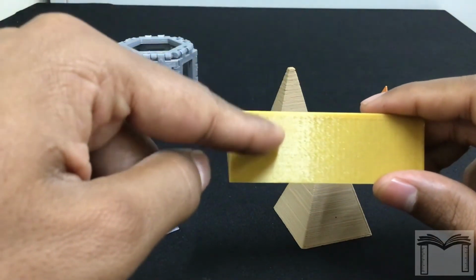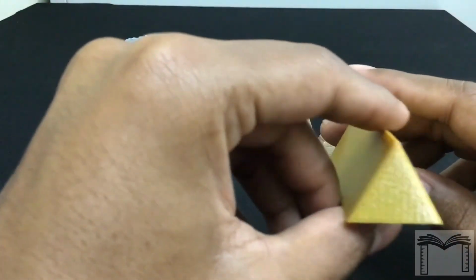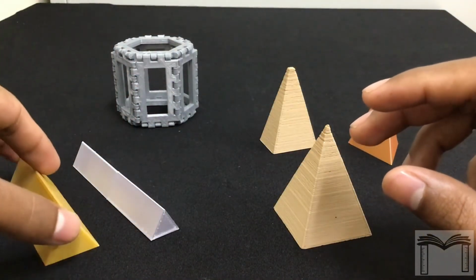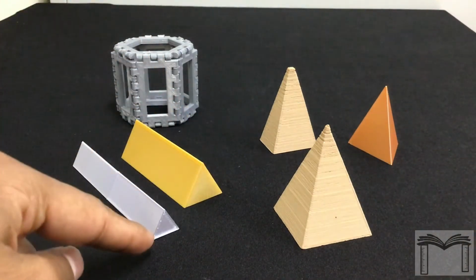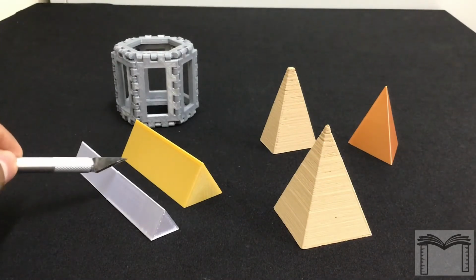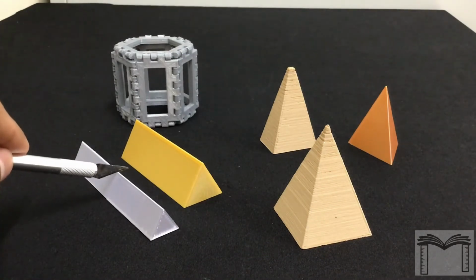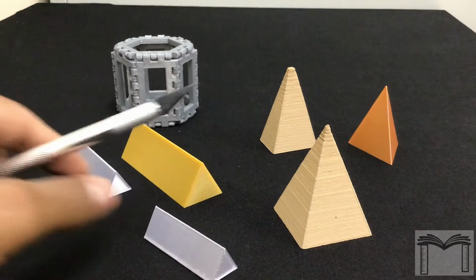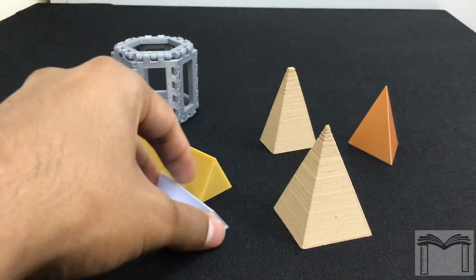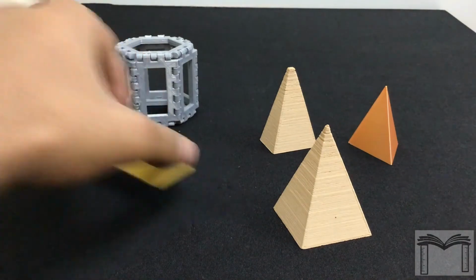So once we cut the shape along the cross section, we're supposed to get the same triangle. So let's take the same shape here, the same triangular prism, and if we were to take a knife and cut the shape right here, we're supposed to get the same triangle. So let's do that now. So we can see that we have the same triangle being formed for both of them.